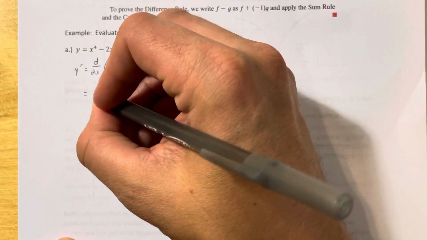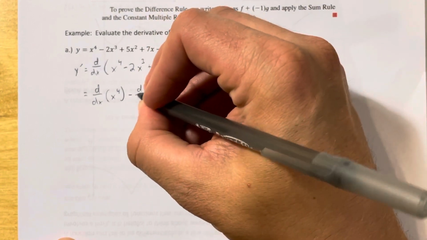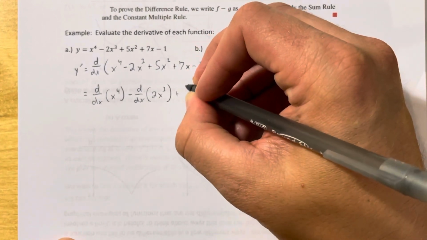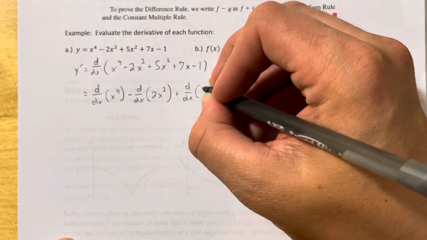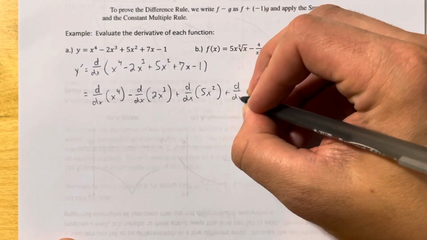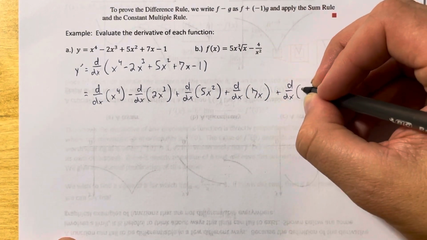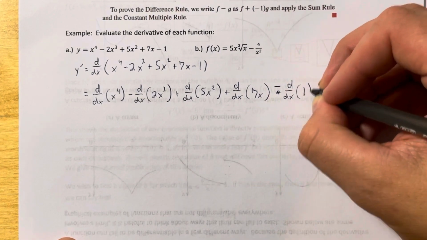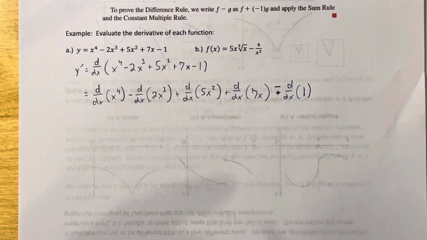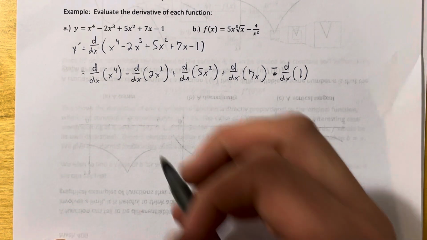So this is equal to d dx of x to the fourth minus d dx of 2x cubed plus d dx of 5x squared plus d dx of 7x minus d dx of 1. Okay, and again, normally you're not going to have to write all of this stuff out. You'll be able to do all of the work in essentially one step. This is just to illustrate how we're using our rules. All right.